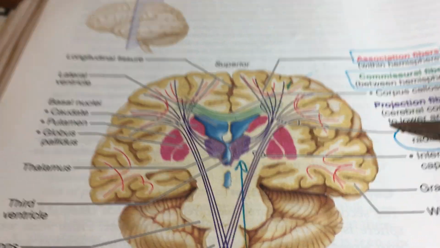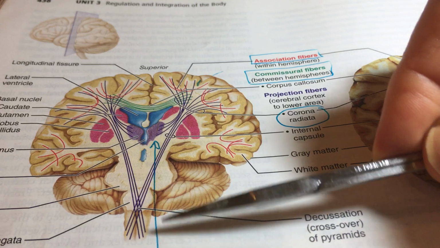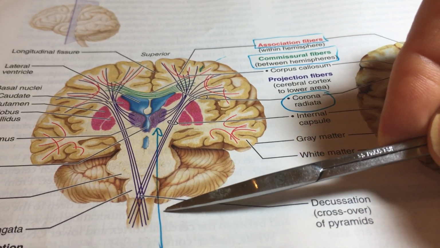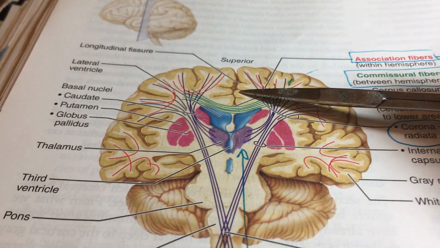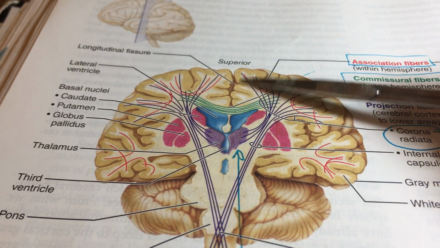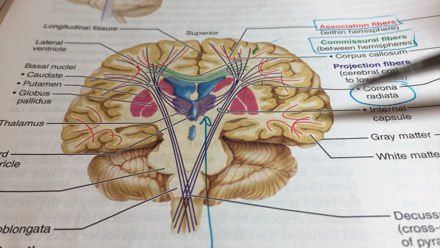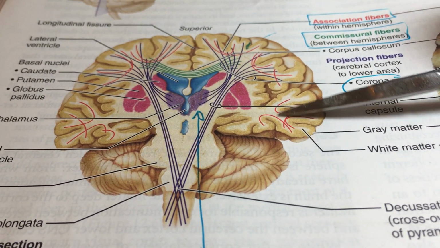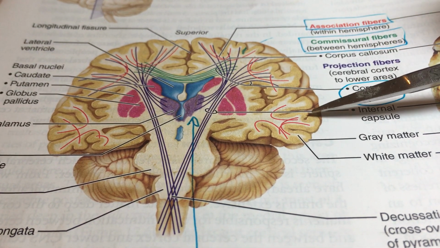Okay, so here we're now considering a frontal or coronal section through the brain, and we can see here the longitudinal fissure that divides the two hemispheres, left and right. We can also see that we have connections even between adjacent gyri.